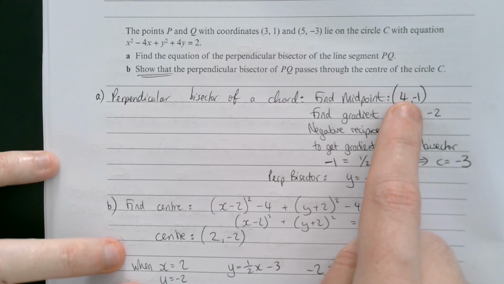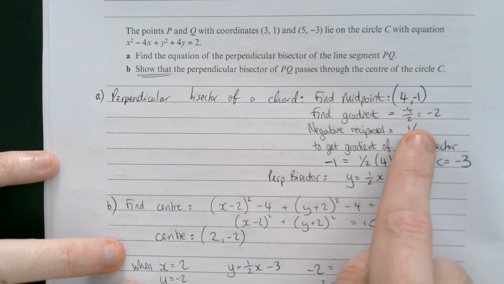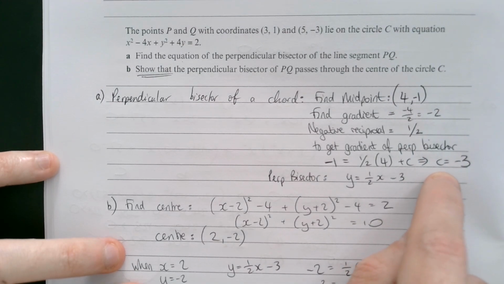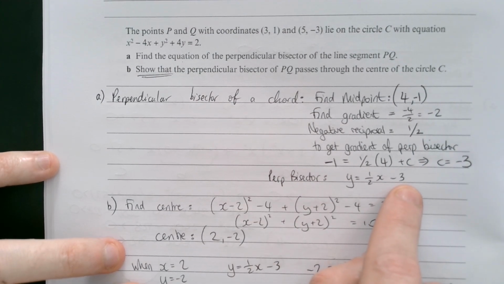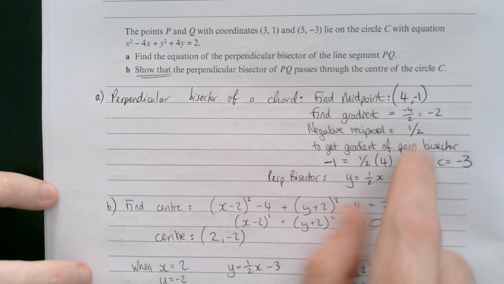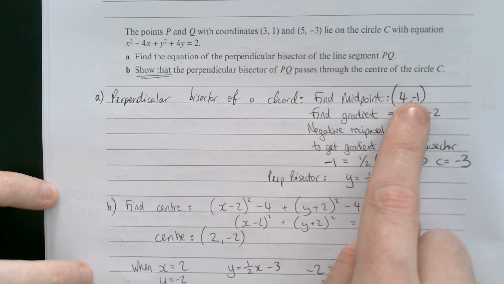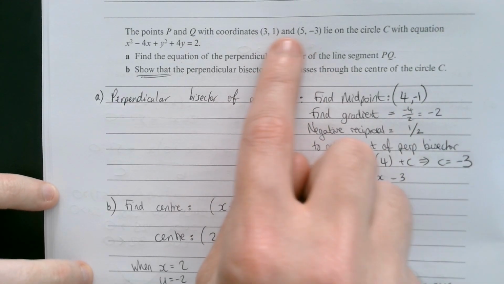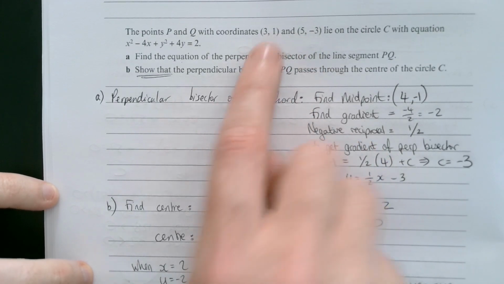The reason we found the midpoint is because to find the equation of a line, you need a point on the line and the gradient of the line. And once you've got that, y equals mx plus c, find c, and you've got your perpendicular bisector. So that's a point on the line, and that's the gradient of the line perpendicular to this, the line between these 2 points.